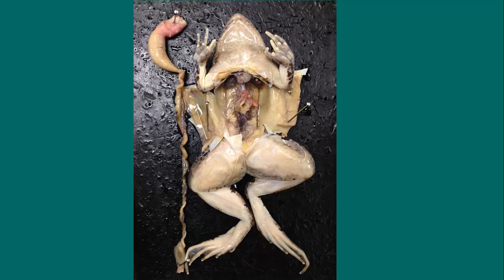What I did in this picture is I removed completely the digestive system, and I pulled it out to try and determine its length in relation to the frog's body. So what we can see is here's the stomach at the top, here's the small intestine that was wrapped all around inside its body, and then this is the large intestine down here, leading to the rectum and then the cloaca. What you'll notice is the length of the digestive system.